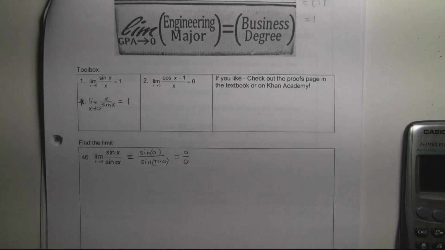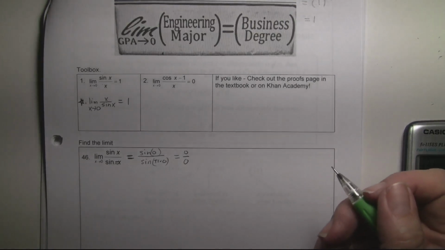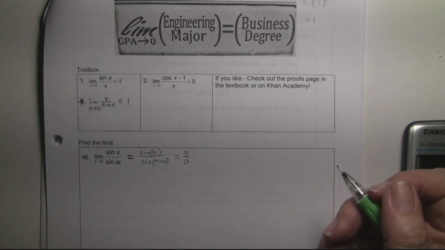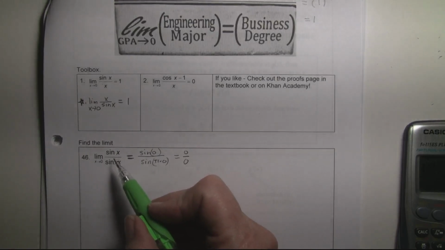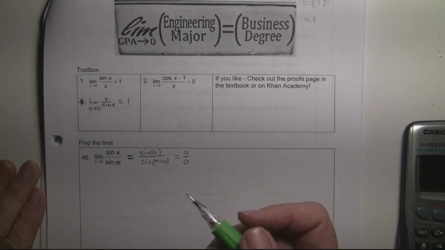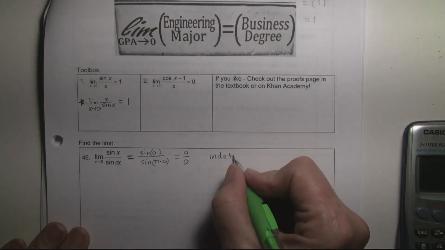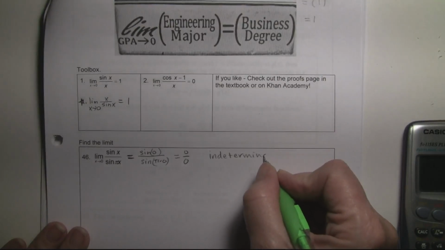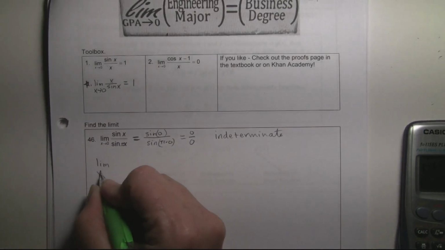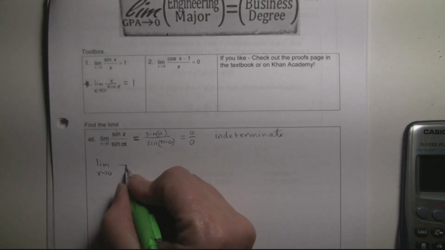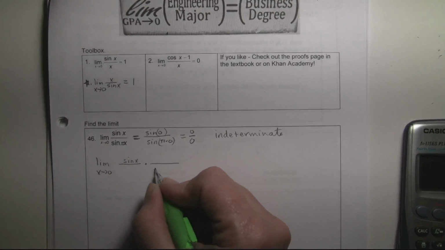So anyway, here's kind of the idea of how this goes. In order to get a 1, if I have a sine of x, I need to have an x in the denominator. So I'm going to start splitting this off, because now it's indeterminate. That means work harder and try to figure out what it is. Okay, so I'm going to do this. The limit as x approaches 0, and then I'm going to put right here sine of x, and then times sine of pi x.